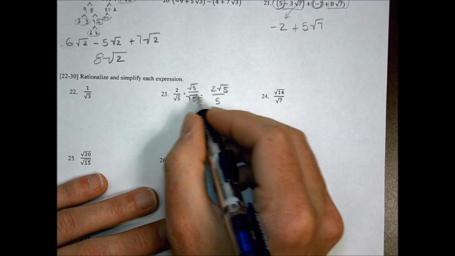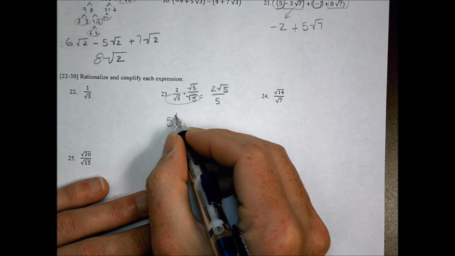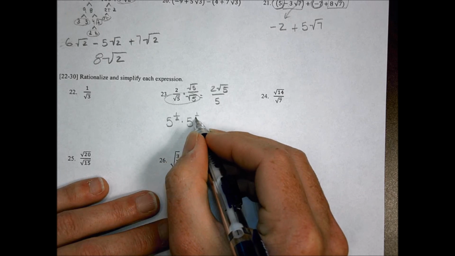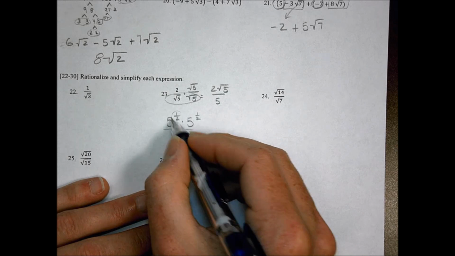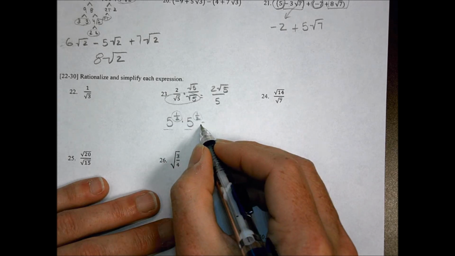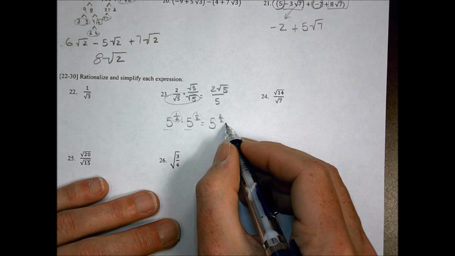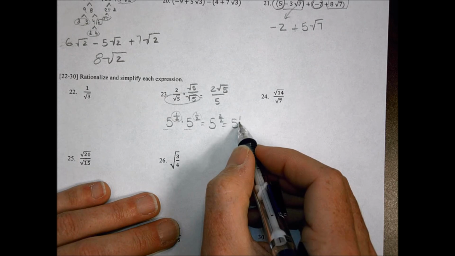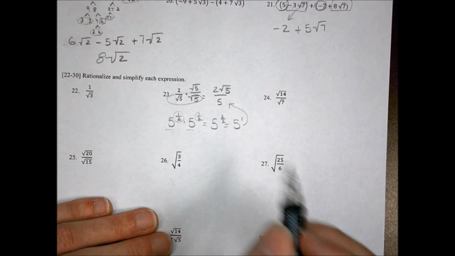Now, if you're wondering why, how, what, right? Remember, this is also 5 to the 1/2 times 5 to the 1/2. When the bases are the same, what do we do with the exponents? We add them. 1/2 plus 1/2 equals 1. So 5 to the 1 is the same as 5 to the first power, which is why it's just simply going to be 5. So that's how that works out if you want to look at it in an exponential way.